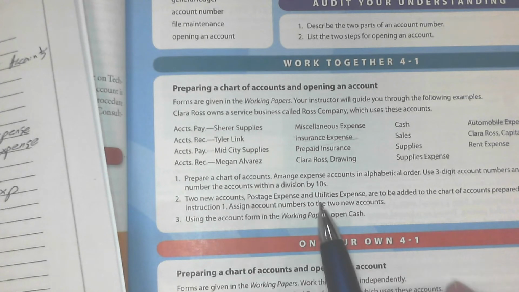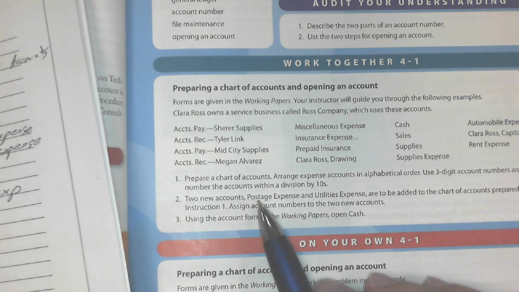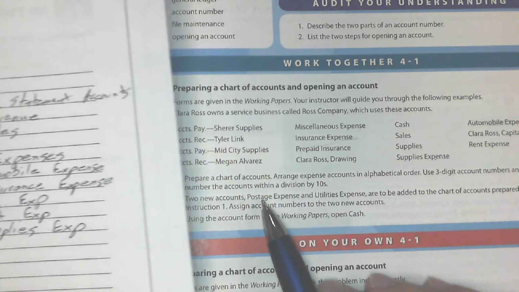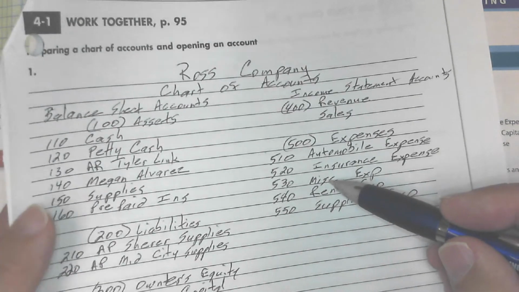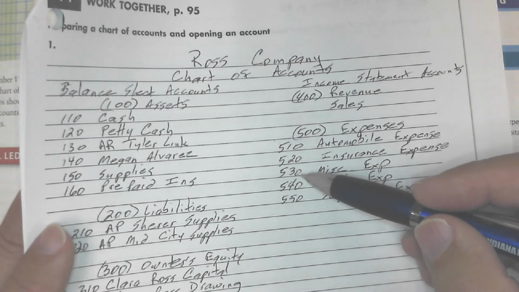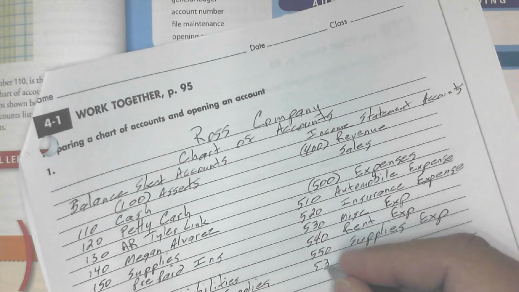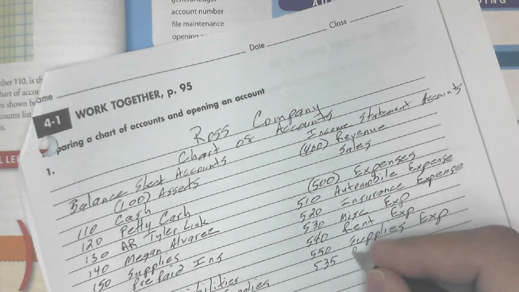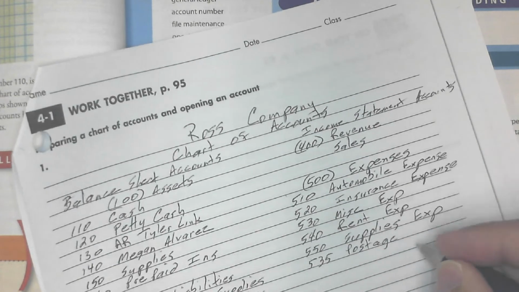So P comes before U, so our postage account's going to be first. And we know the postage is going to go in between miscellaneous and rent. So it says 530 to 540. So we can use 535. Postage expense.